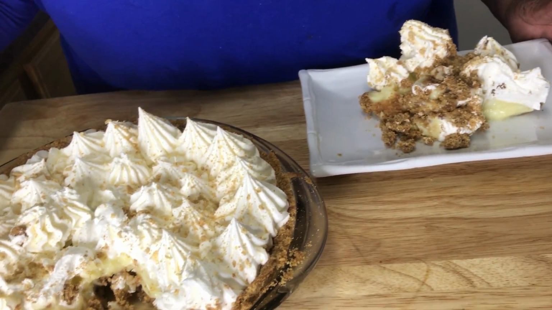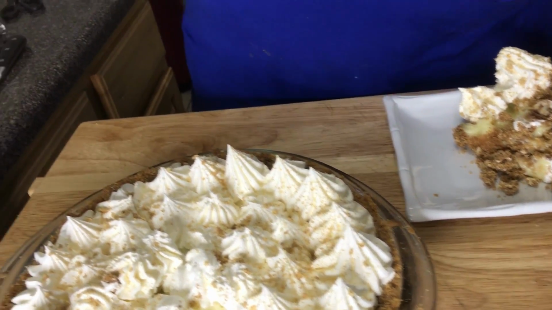This is my banana cream pie, done my way. Remember, that's it for 24 hours. My family greedy. They can't never wait for nothing. Okay? Oh my God, this is so good. I'm about to eat this.